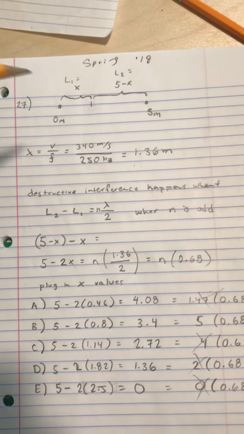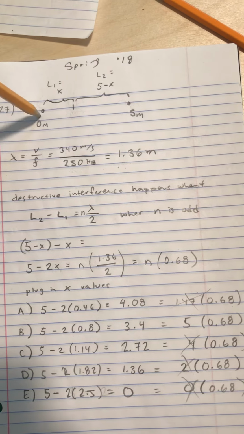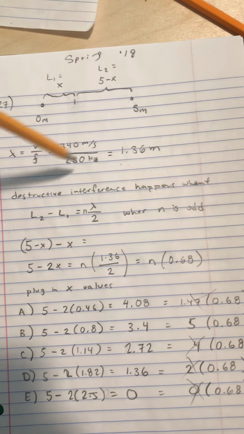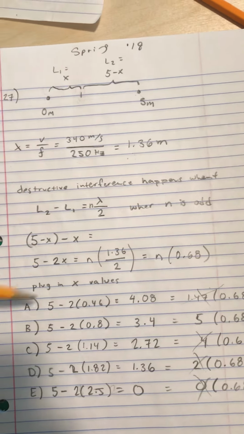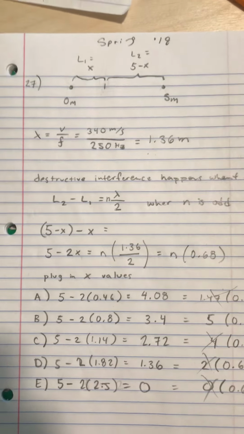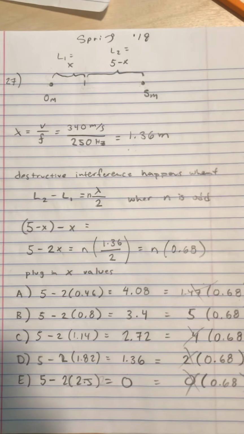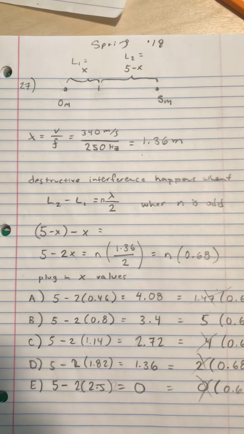Now, destructive interference will happen when my distance from the one speaker and my distance from the other speaker differ by an odd multiple of half of the wavelength. That's the situation where one wave will be up while the other wave will be down, and they'll cancel out. They'll be half a wavelength out of phase with each other.